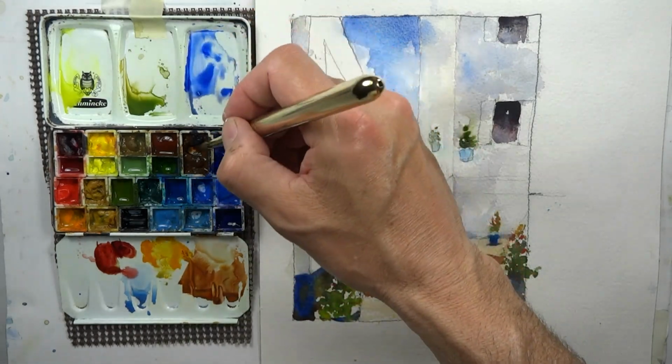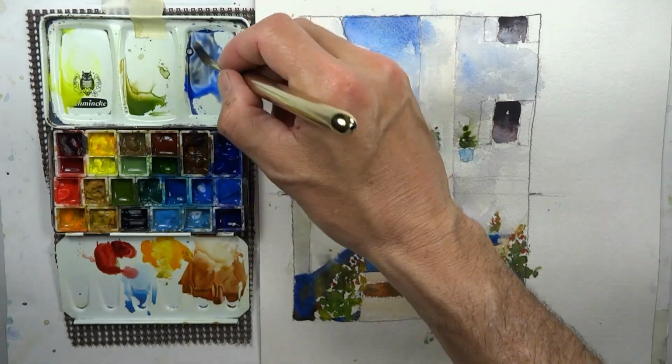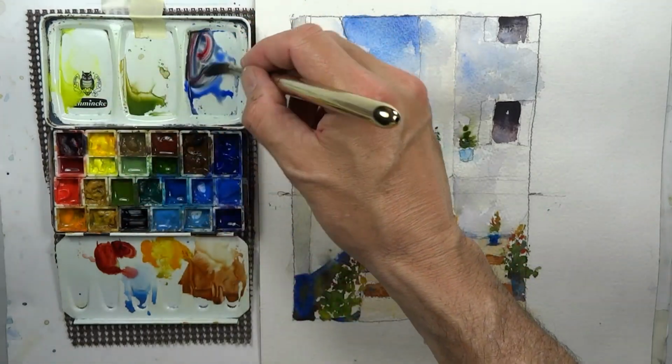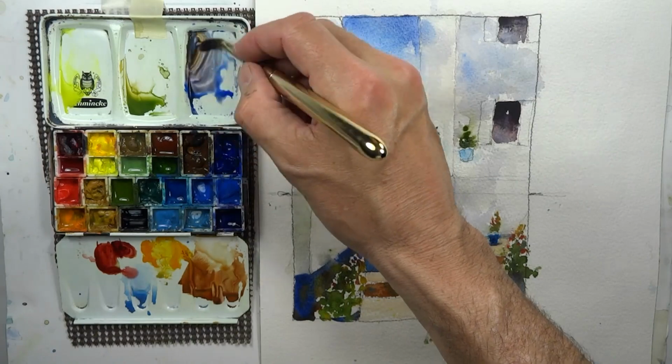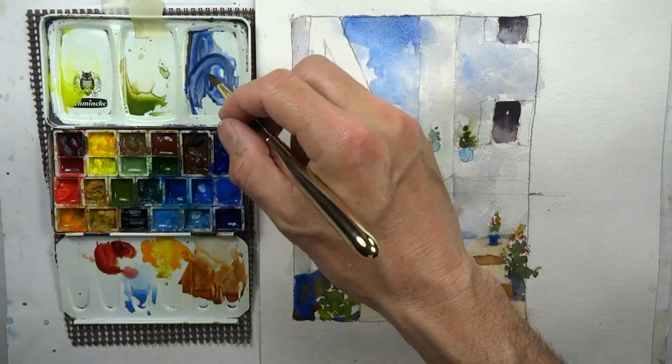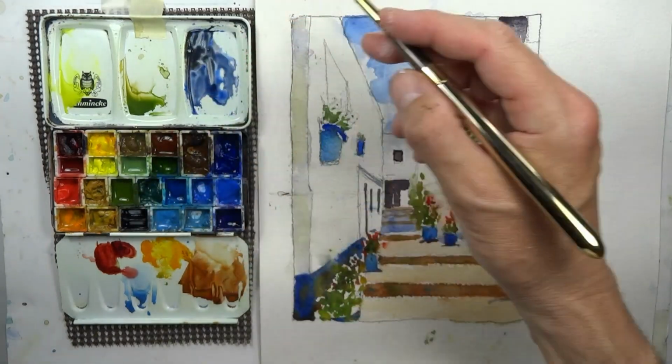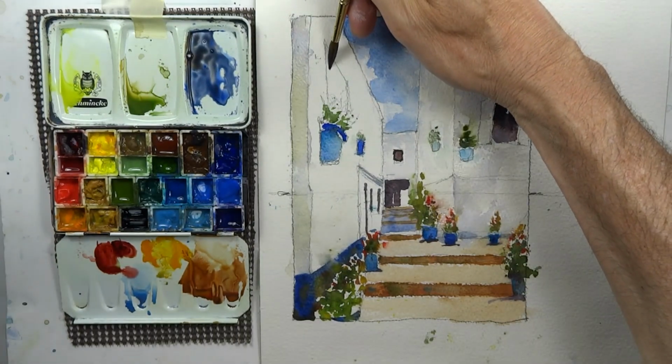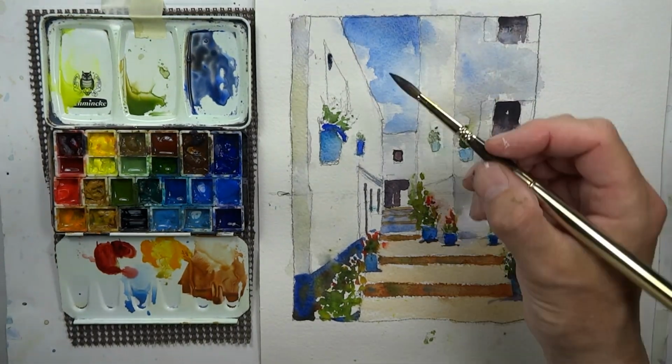And then we can go with some more French ultramarine blue, burnt umber, alizarin crimson. We'll just mix around some, and I'll make a window up here.